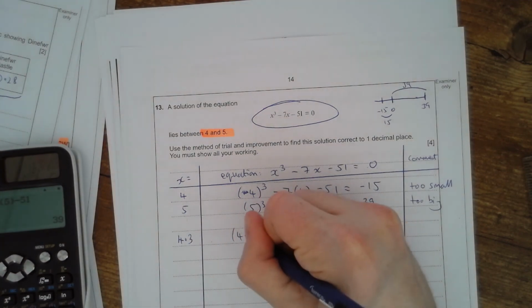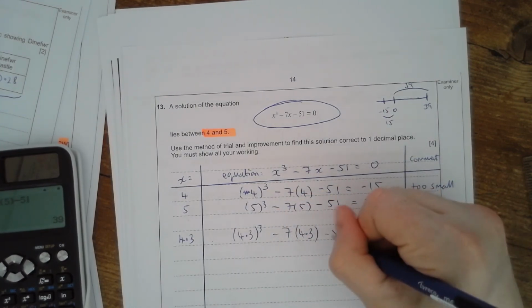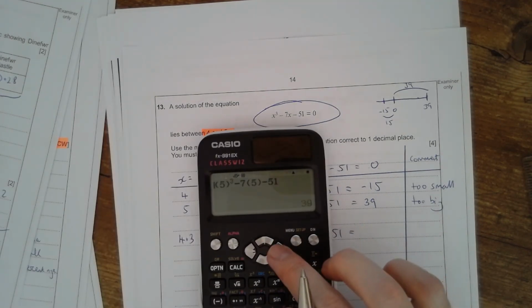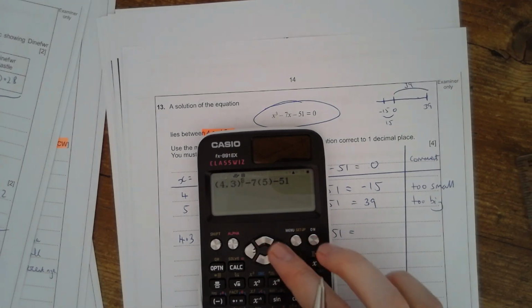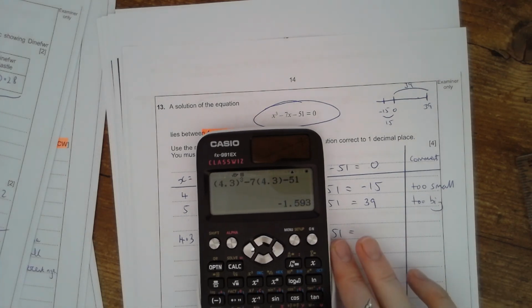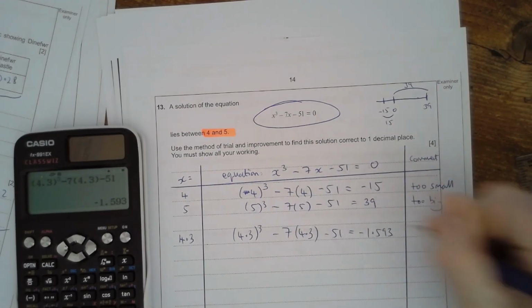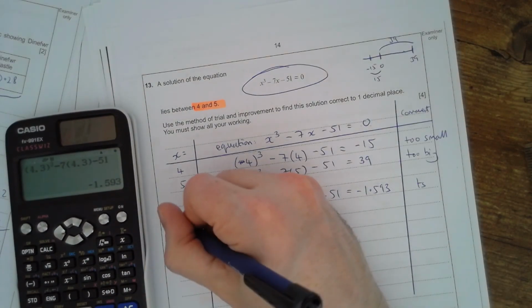So 4.3 cubed minus 7 lots of 4.3 minus 51 is equal to. Now that goes into my calculator. Never press on, never press AC. You just use your replay button to cycle through there and put in the new number. So not 5, we delete the 5, change it to 4.3 in both cases. I get the answer minus 1.593. So minus 1.593 goes in there. That is too small, it's negative. TS for too small. So I now try a bigger number.